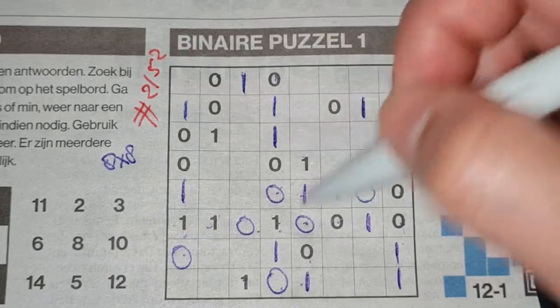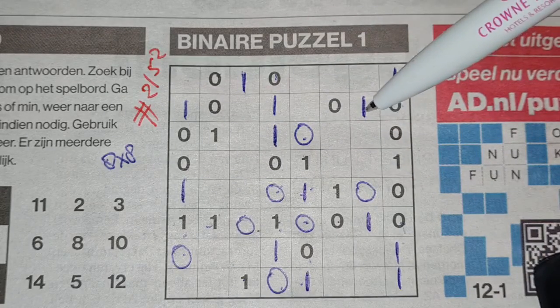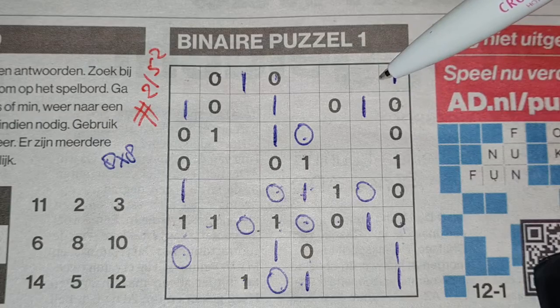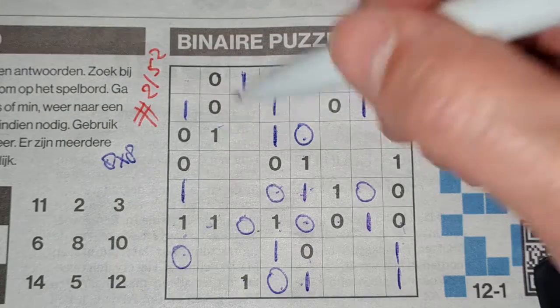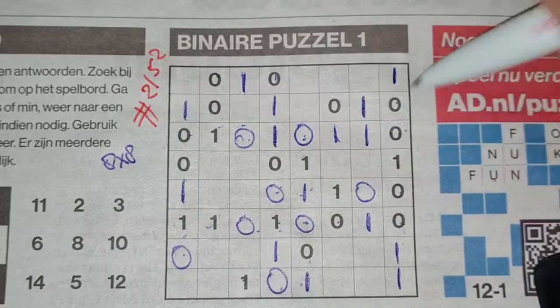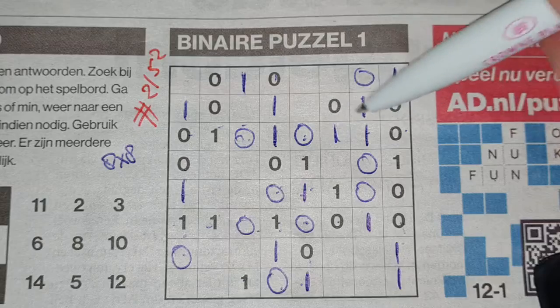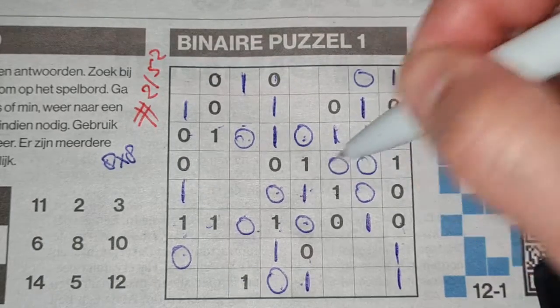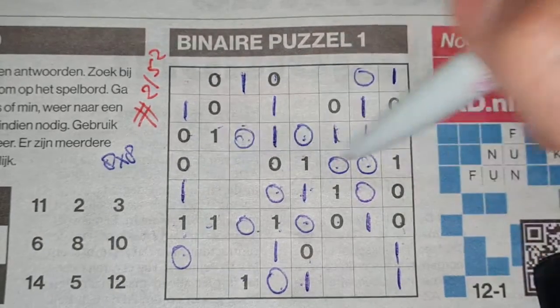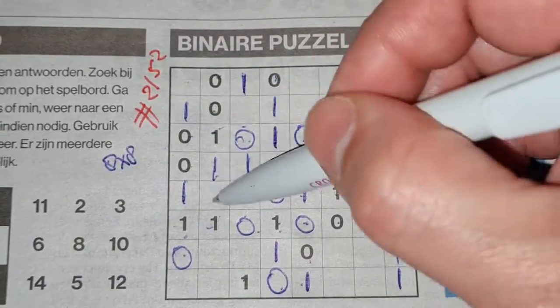Double 1, here no, there no. Between 2 ones comes an O. Now we have 4 O's, so the rest are ones. Double 1, here no, there no. Between 2 ones comes an O. We have now 4 O's, so the rest are ones. Double 1, here no, there no.